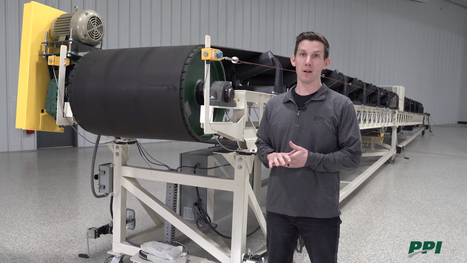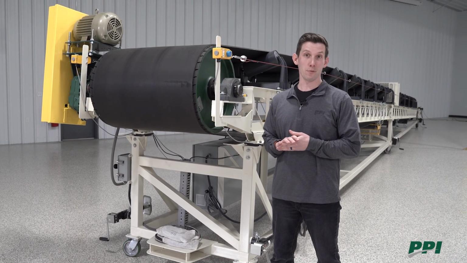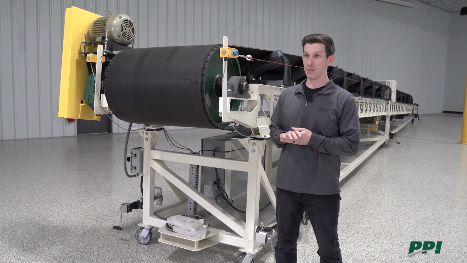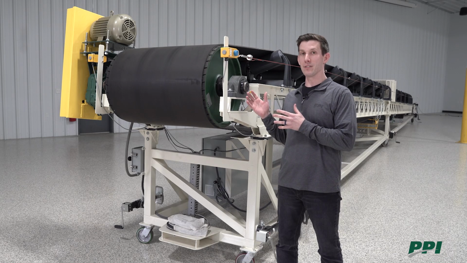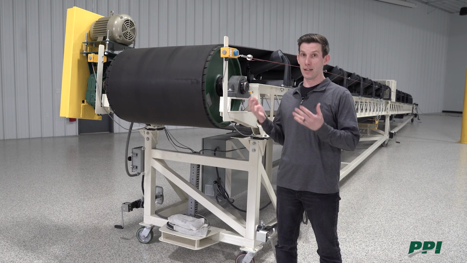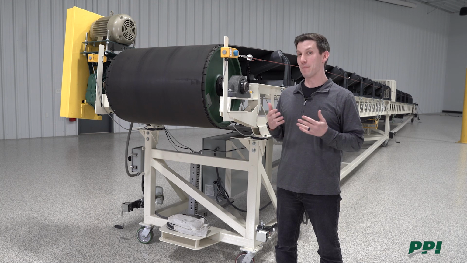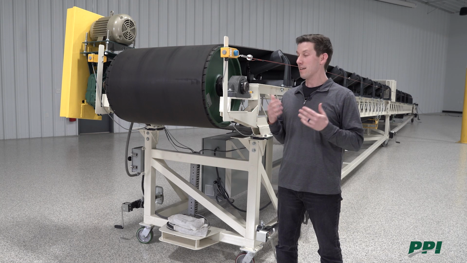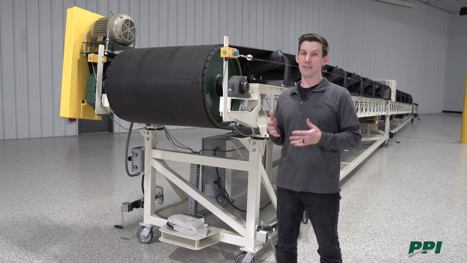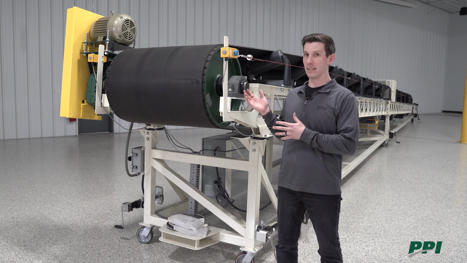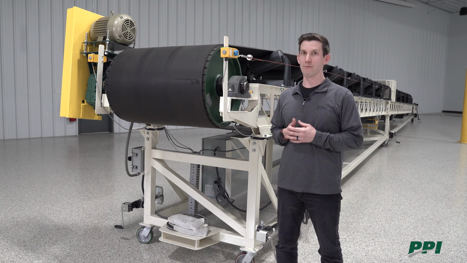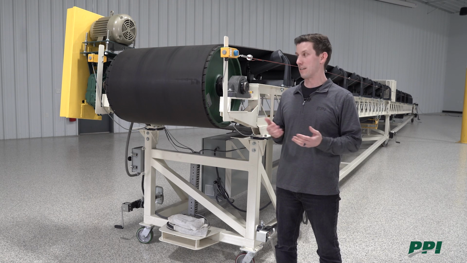I'm the Director of Product Engineering, and today I'm going to talk with you about pulley diameter and face width. There's a couple different dimensions that we use to define our pulleys at PPI, and they often can be considered very basic to some of us internally, but there are some nuances and some assumptions that we make when we're defining those dimensions and asking for information and actually turning that into a quote.